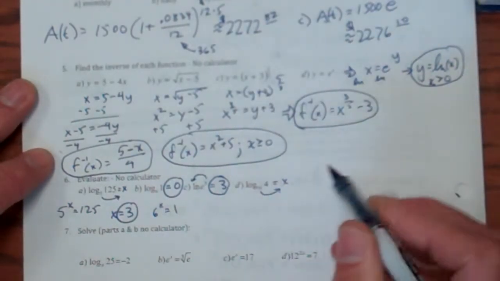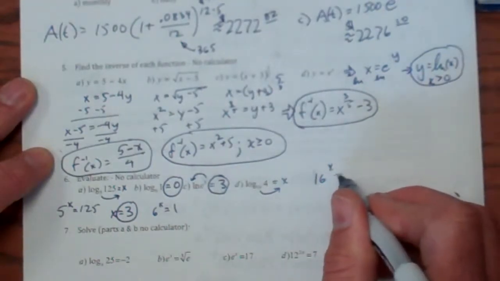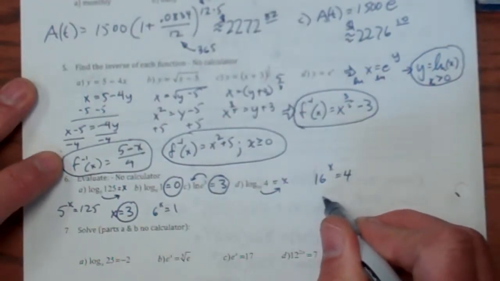16 to what exponent gives you 4? 16 to the 1/2 power gives you 4, so x equals 1/2.